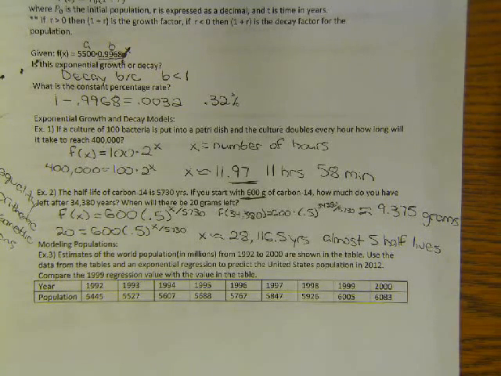Factor it. So what does the top factor into? x minus 4 and x plus 1. And then what about the bottom? x plus 5 and x plus 6.